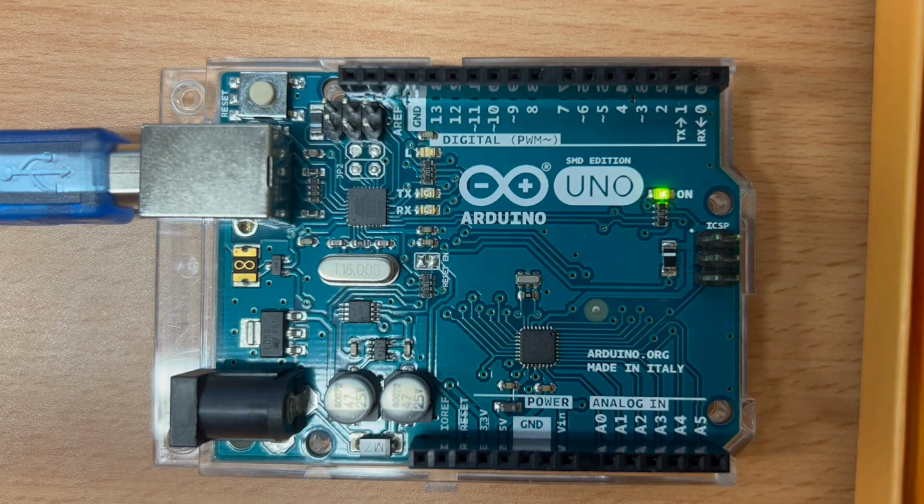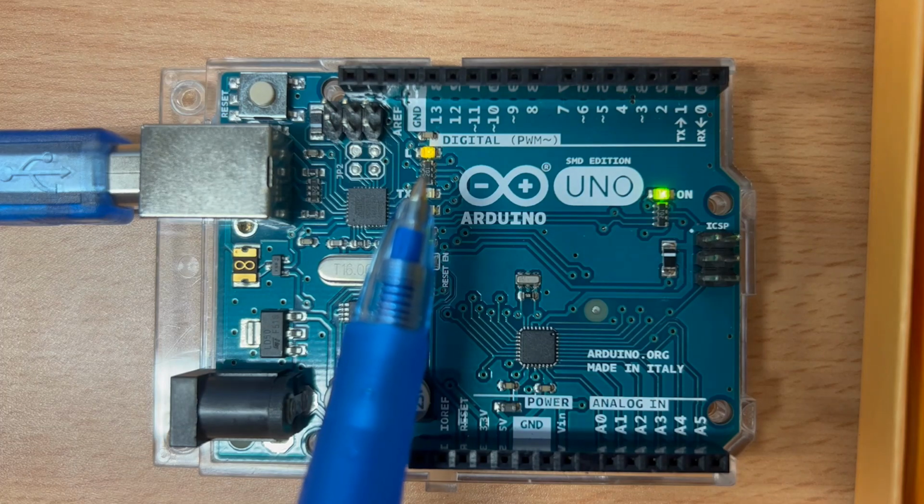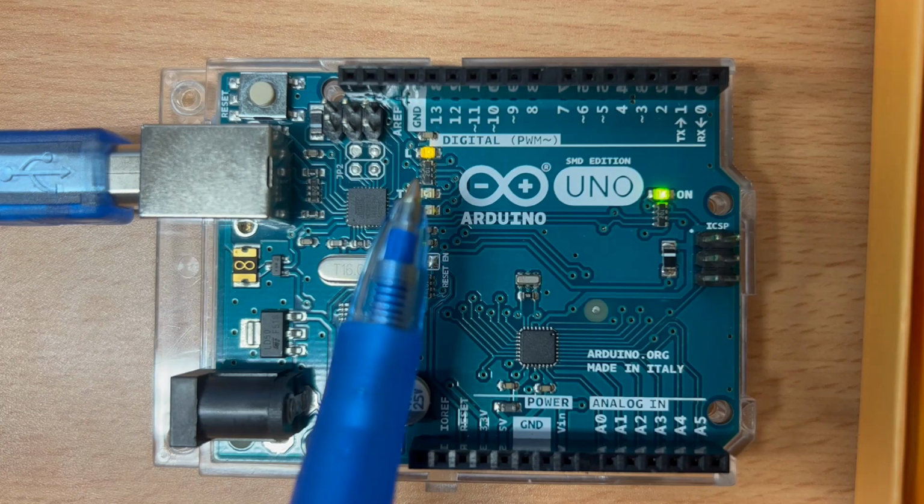When I click the upload button here, again, you can see that the board starts to blink. And over here now, you can see that the LED starts to blink. 1 second, it turns on. 1 second, it turns off. So basically, this will be the third program, which is to blink the LED. Every 1 second, it turns the LED on, and every second, it turns the LED off.